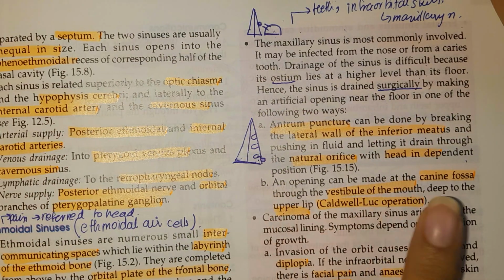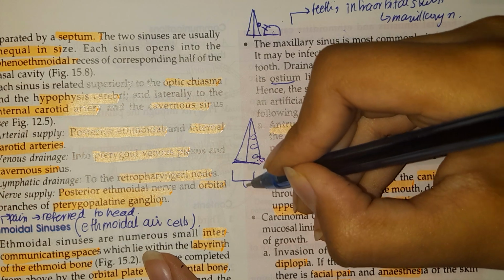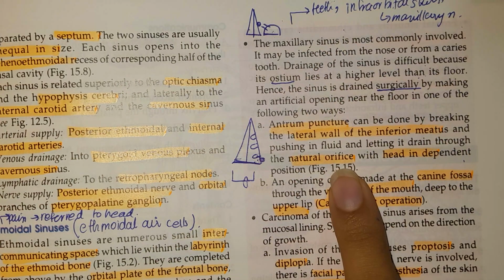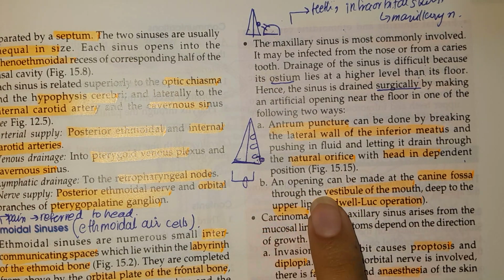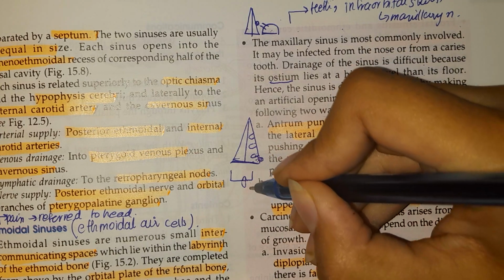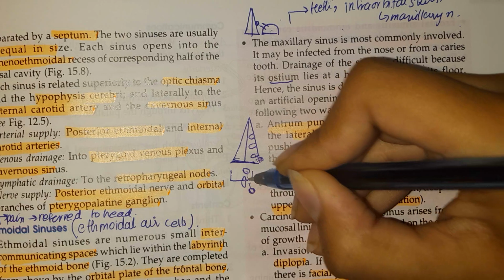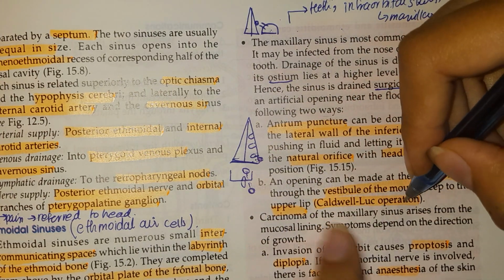And an opening can be made in the canine fossa, as I told you that in the anterolateral wall of the maxillary sinus there was this canine tooth and it has its own fossa. So we can make an opening in the canine fossa, but through the vestibule of the mouth. And from the vestibule of the mouth, we can drain all of the maxillary fluid from that opening, and this is known as Caldwell-Luc operation.